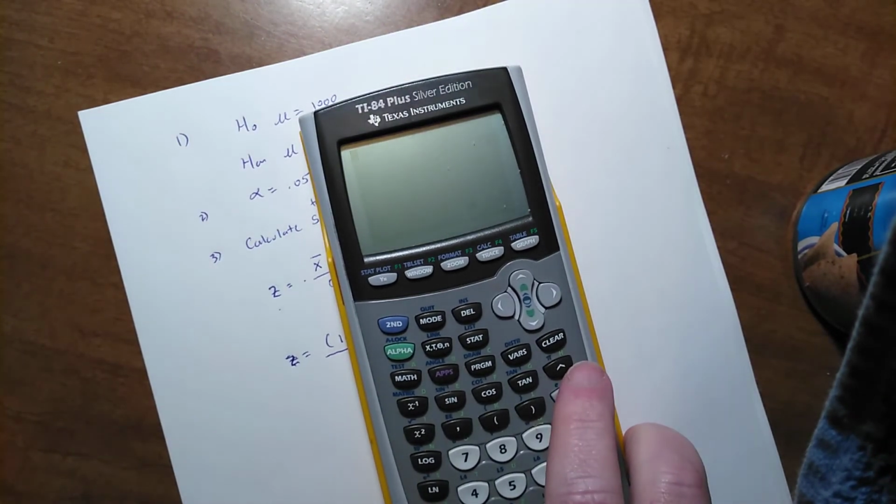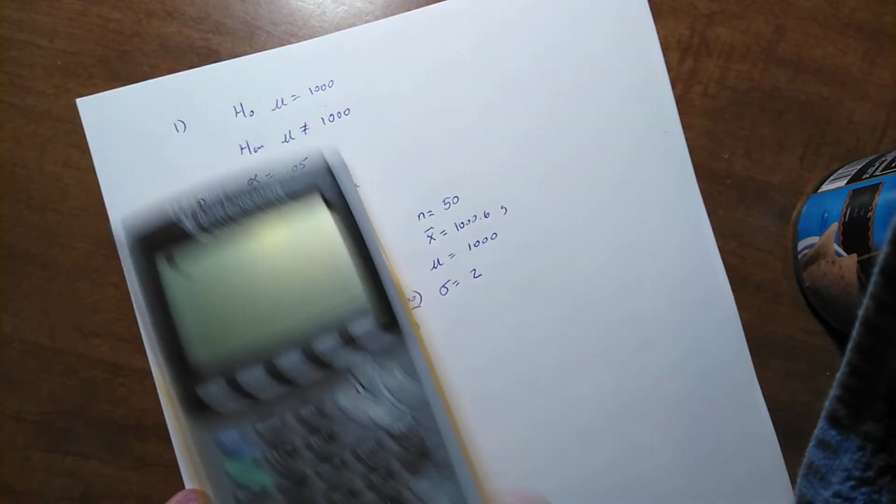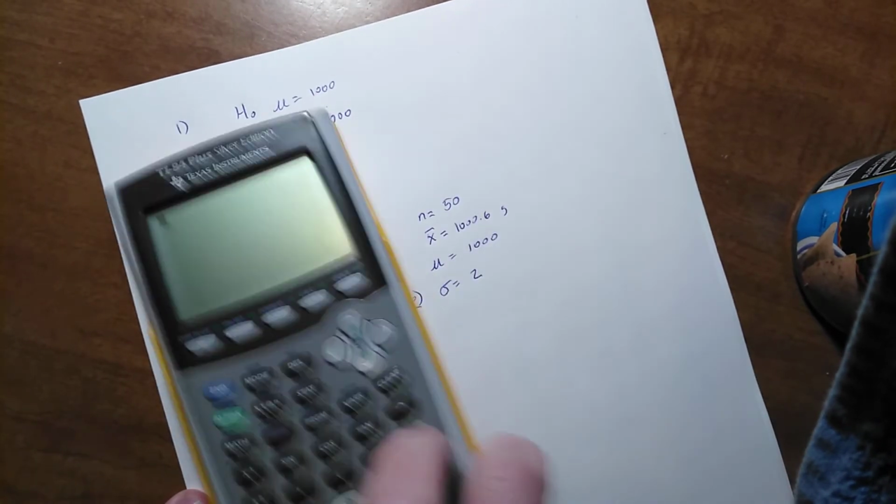Let's see here. Not okay. This is probably making it worse. All right, but let's go ahead and plug this stuff in. Okay, here's how we're going to do this.